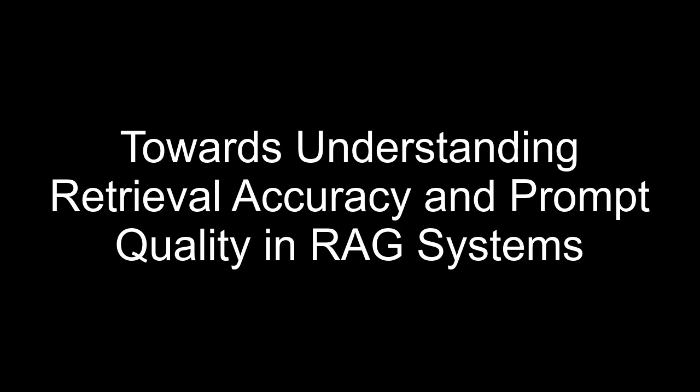Welcome to the discussion. Today we're delving into a research paper titled Toward Understanding Retrieval Accuracy and Prompt Quality in RAG Systems. This paper explores the intricacies of retrieval augmented generation (RAG) systems, focusing on how design choices impact their performance. Let's start with the fundamentals. What are RAG systems and why are they important?